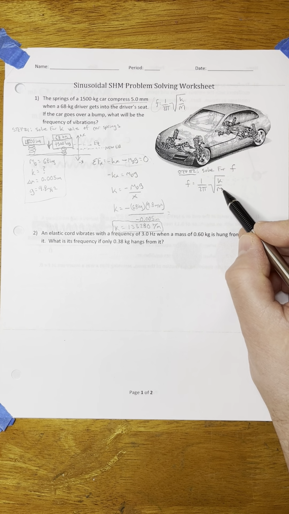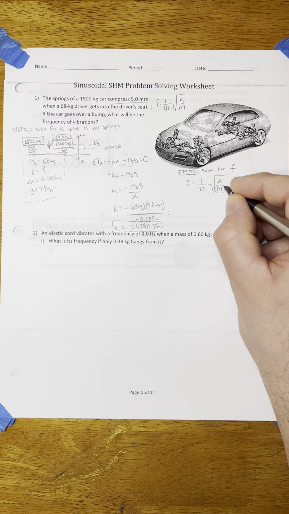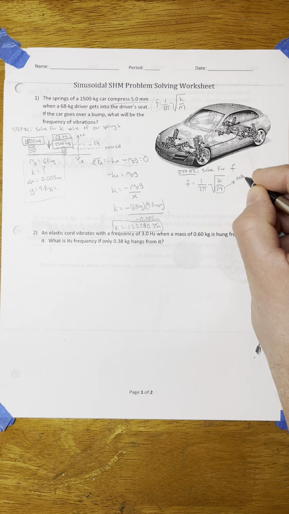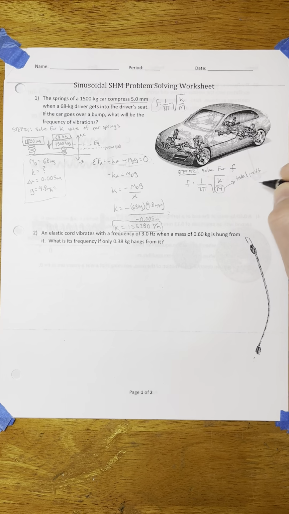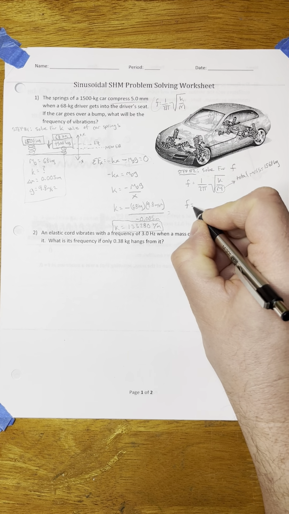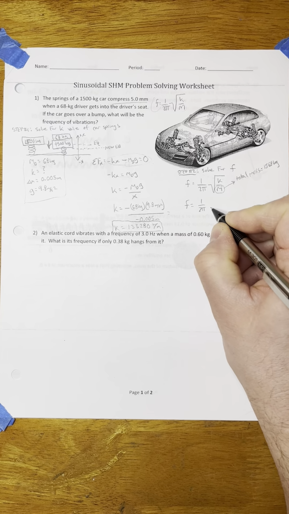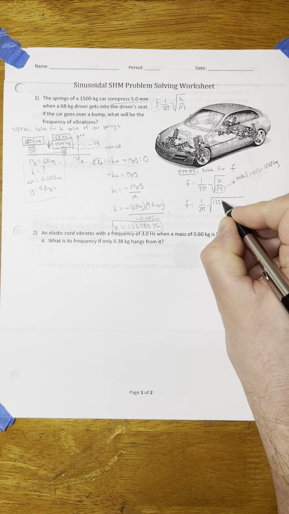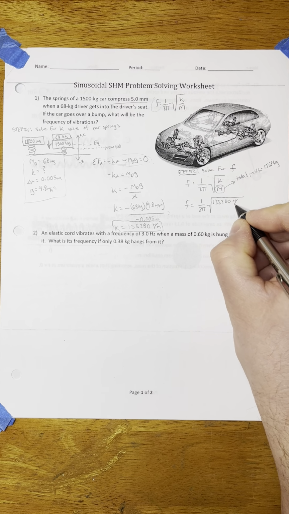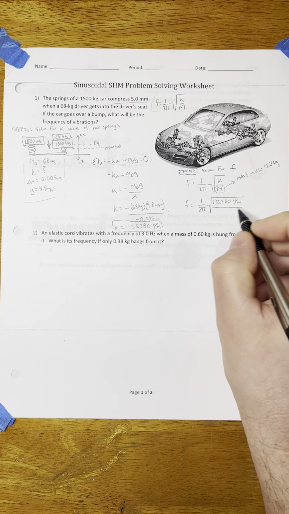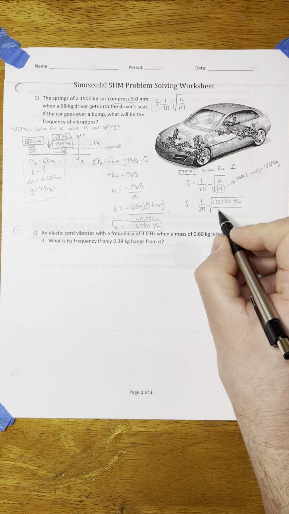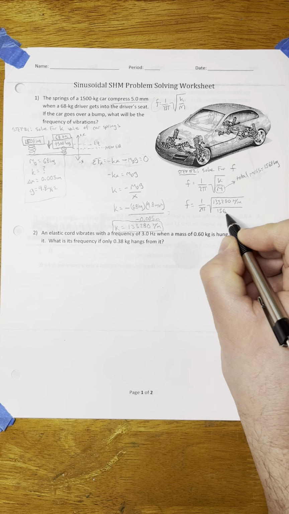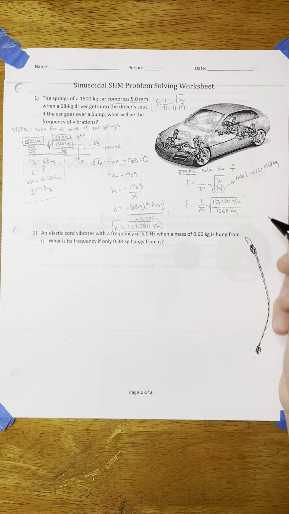So that means the mass for this problem is the total mass, which is going to be equal to 1,568 kilograms. So our frequency of oscillation will be 1 over 2 pi times the square root of 133,280 Newtons per meter divided by the total mass of the vehicle and driver, 1,568 kilograms.